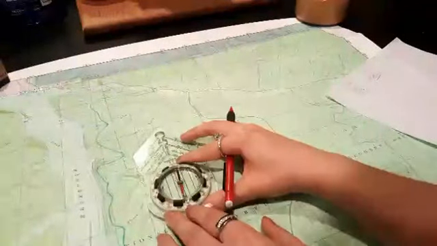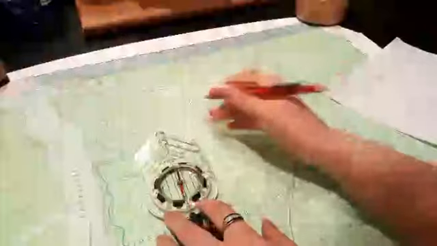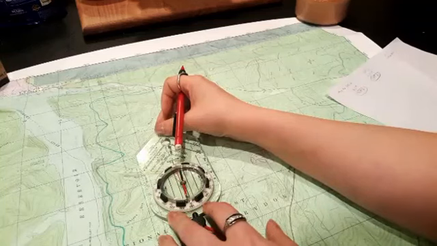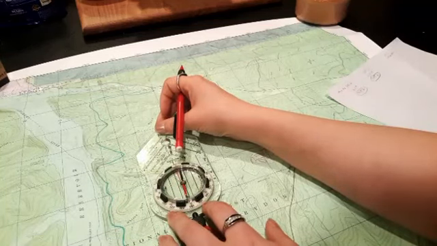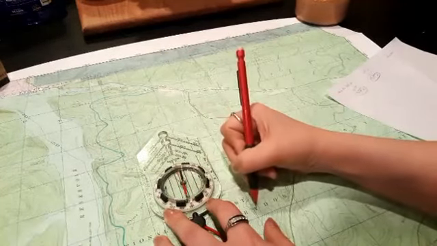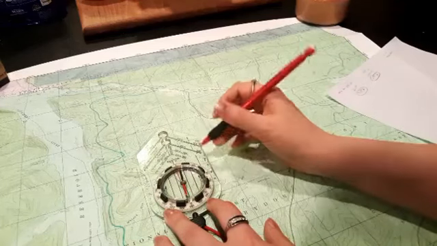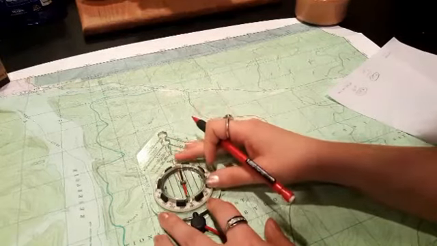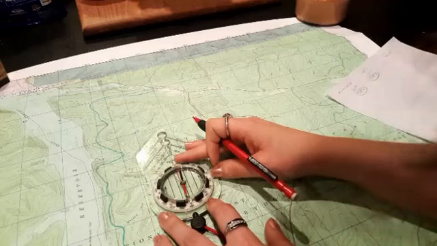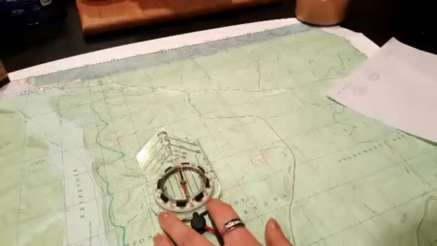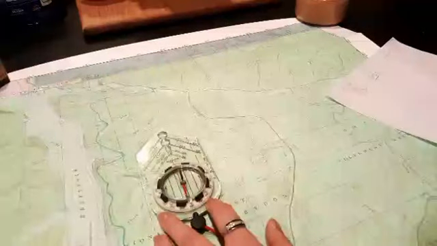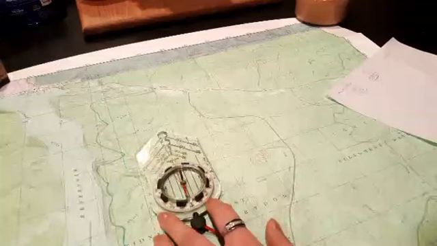So, I have my needle centered on my lost point. And I'm going to, once again, move it down until my orienting lines are perfectly lined up with my map grid lines. Now I look at the straight line that I just drew, and that's telling me that it is about 130, about 131. So it's kind of right in between 130 and 132. So it's about 131 degrees for the grid.